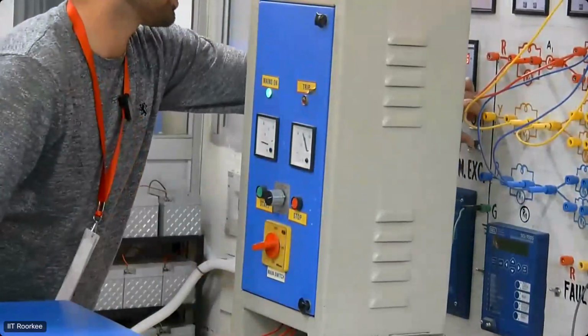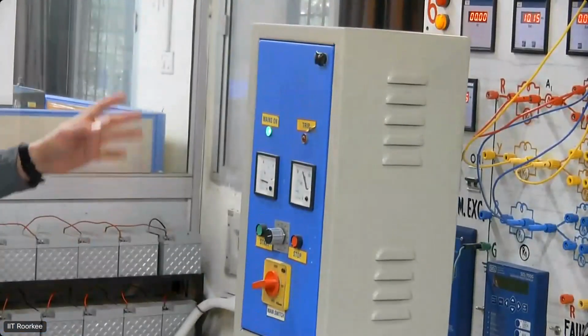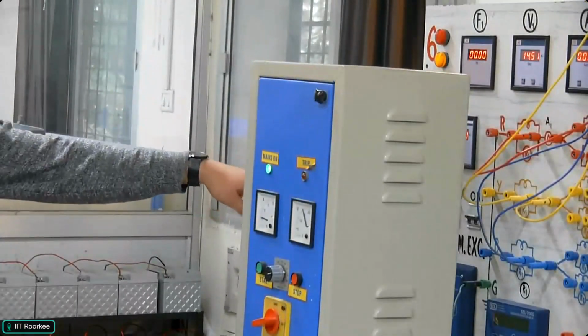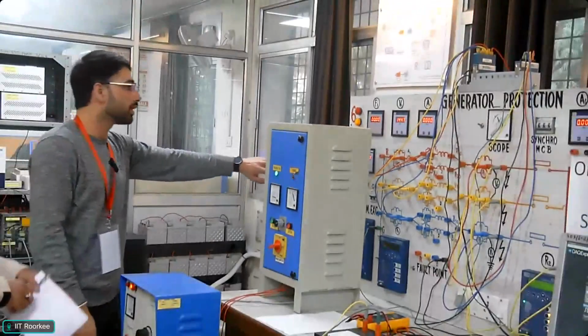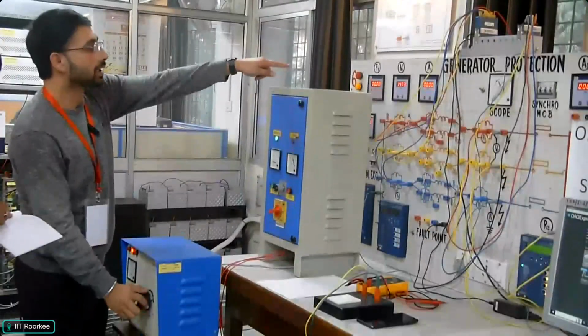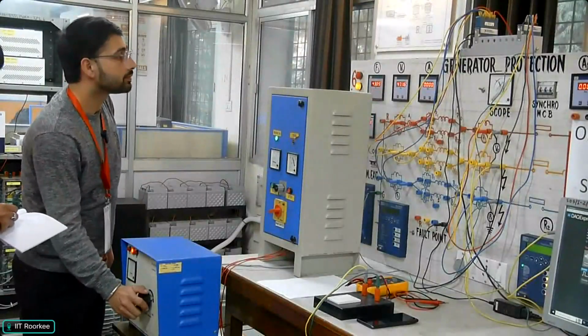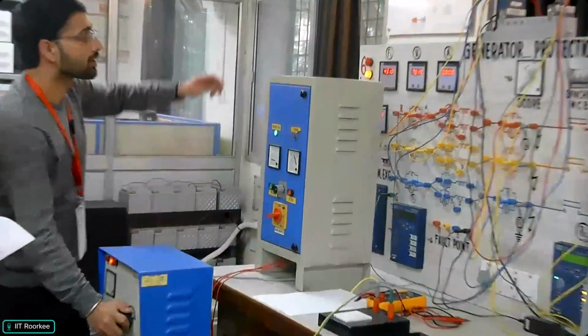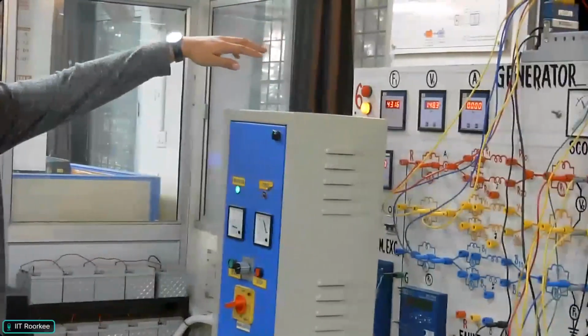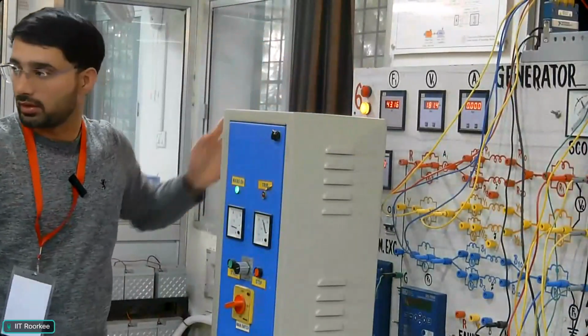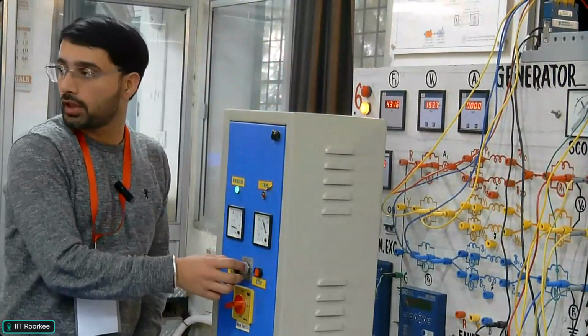We have an MCB for excitation also. Likewise, when I switch on the field and armature, then I switch on the excitation MCB also. Now you can see a little voltage. When I increase the excitation, you can see the voltage is increasing, but let's first maintain the frequency at 50. So I'll make it 1500 RPM.